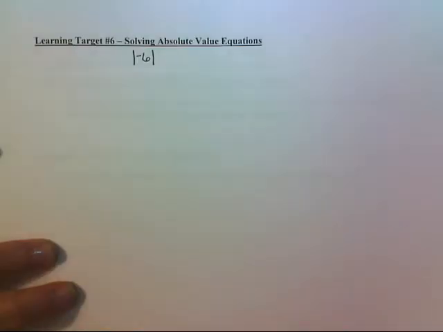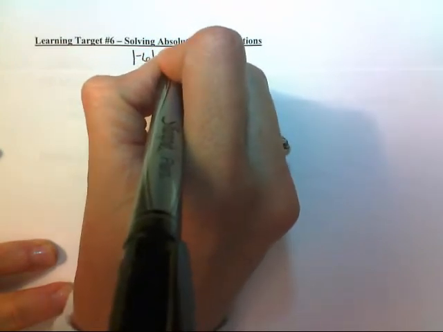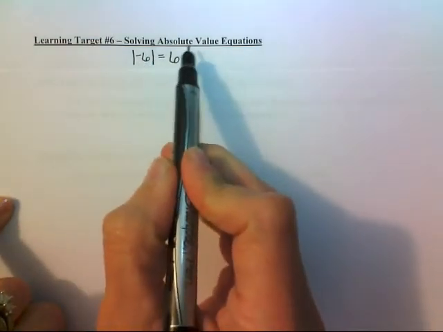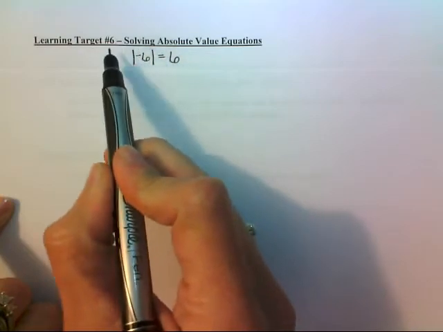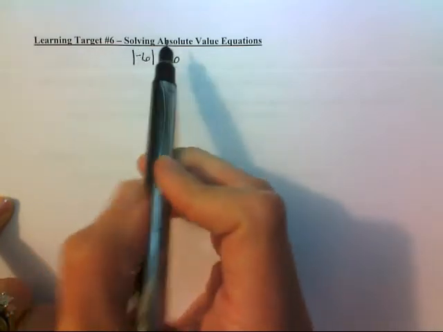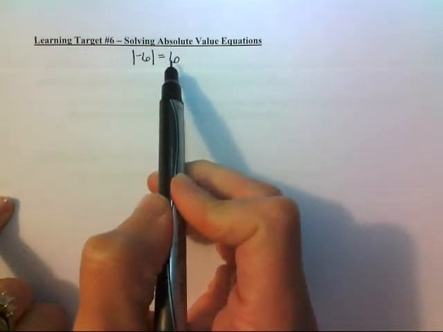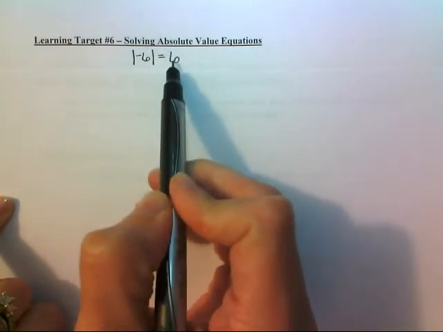Now, with solving absolute value equations, we need to think about, one, what are absolute value symbols? Let's remind ourselves of that. Absolute value, remember, if I'm taking the absolute value of, say, -6, those are my absolute value symbols. The absolute value of -6 is 6. Absolute value is the distance from 0. So if you were to draw yourself a number line and count backwards until you got to -6, you would make 6 steps. So absolute value is considered always positive, but keep in mind that it's distance. Distance is never negative, so it is always a positive answer.